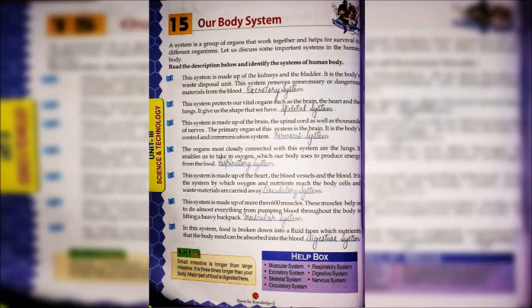Let's come to the fifth one. Organs that control the flow of blood in the body. So the system which is made up of the heart, blood vessels and the blood. It is the system by which oxygen and nutrients reach the body cells and waste materials are carried away. So in all, it controls the circulation of the blood throughout the body. So it is circulatory system.